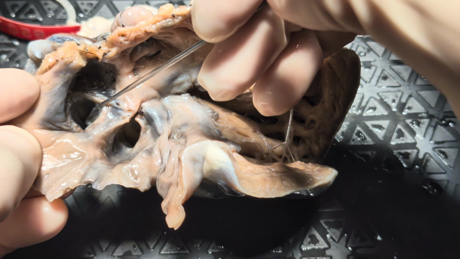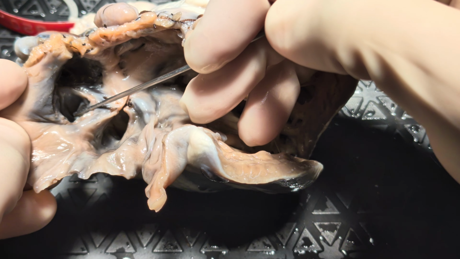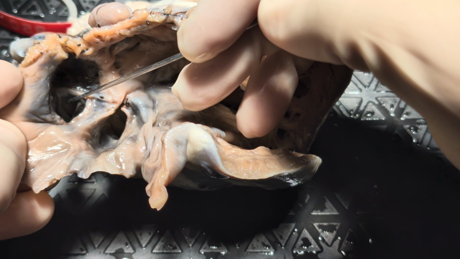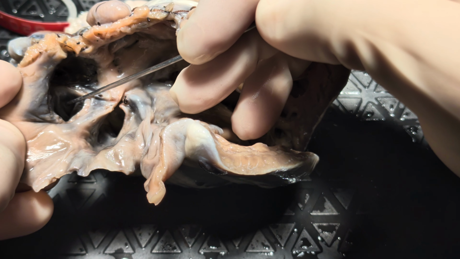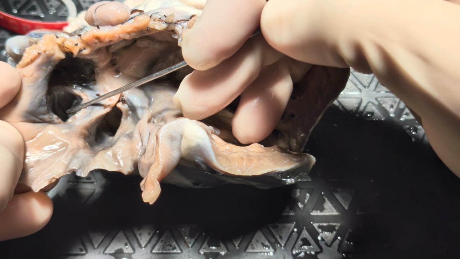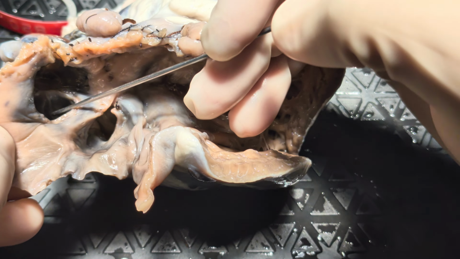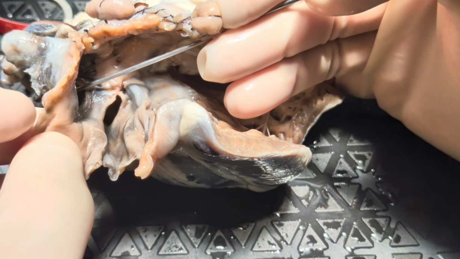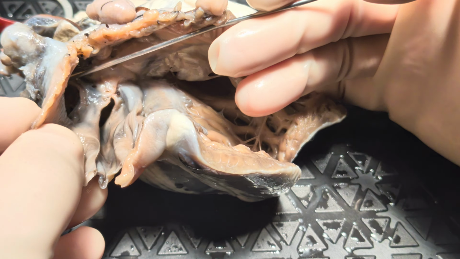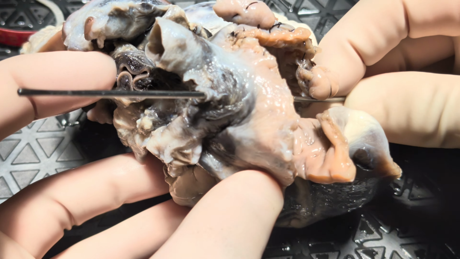Now, I purposely call this an interatrial communication. As I stated previously, this is not truly a defect in the atrial septum. So while it creates a shunt between the left and the right atrium, it isn't actually truly a defect in the septum itself. In fact, we can see that there are right-sided pulmonary veins that drain anomalously through this defect.